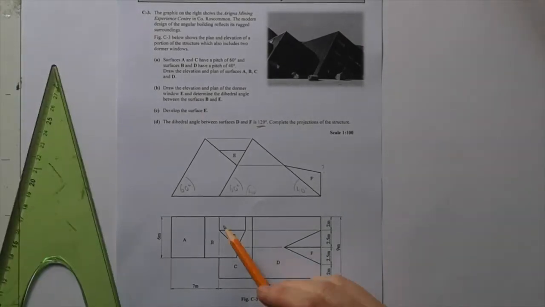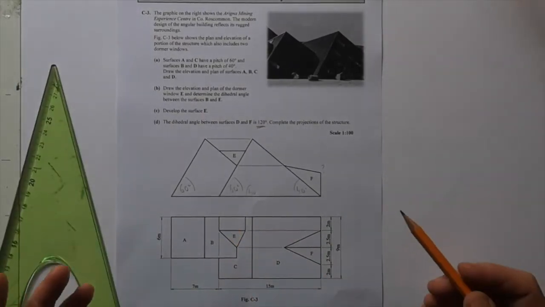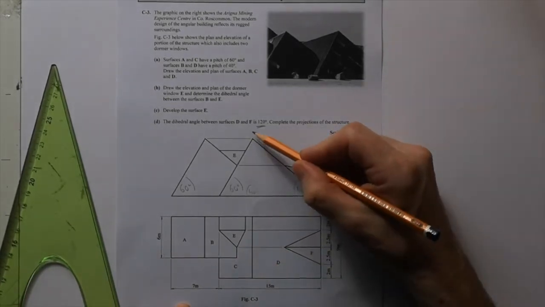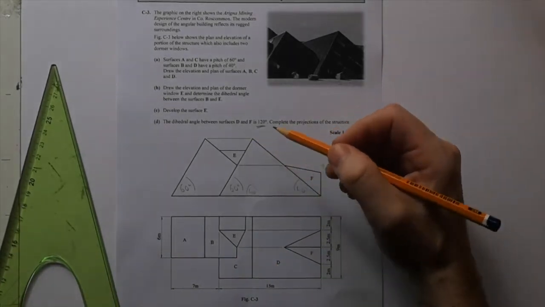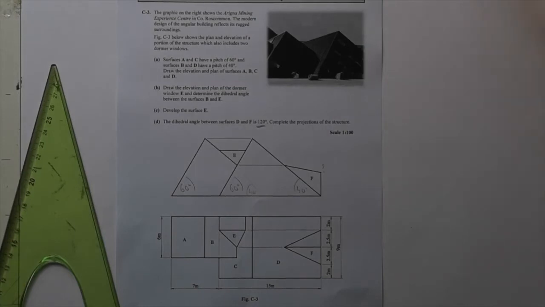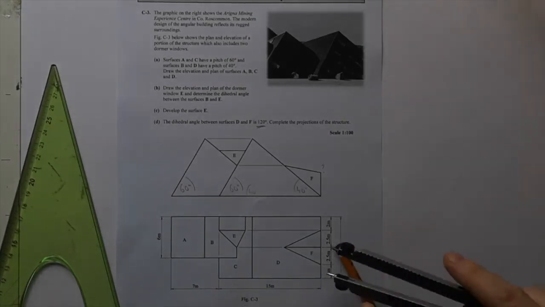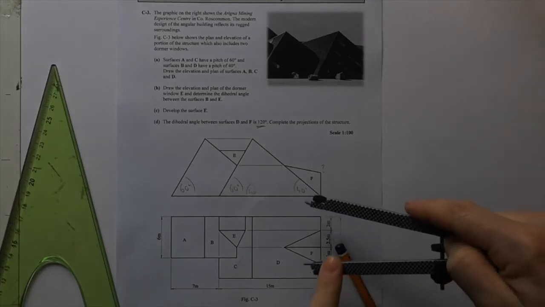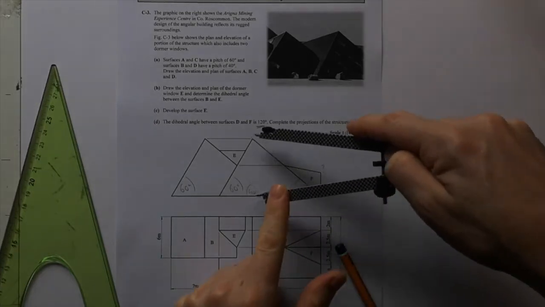Now, since I want to come down here with B and E and I'm on A3 paper here, I don't need much space up the top here. I don't actually know how big that is. However, if I was to take a bit of a guess, that's 9 meters and that's about the same.